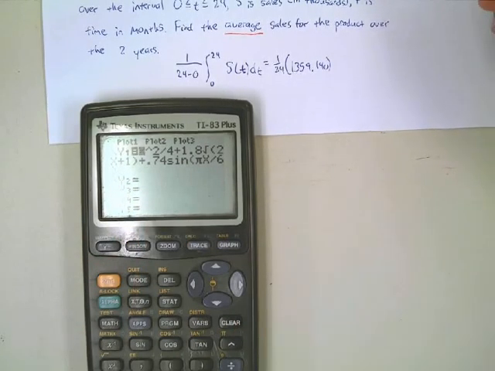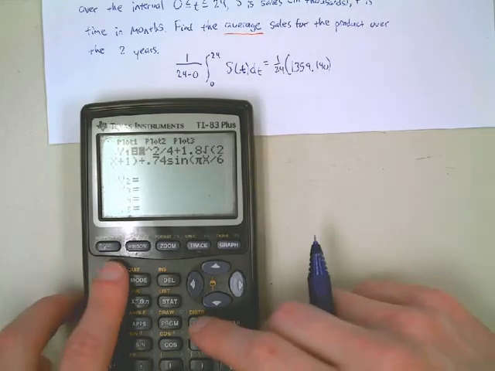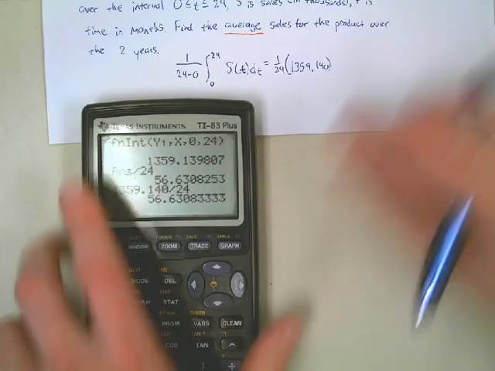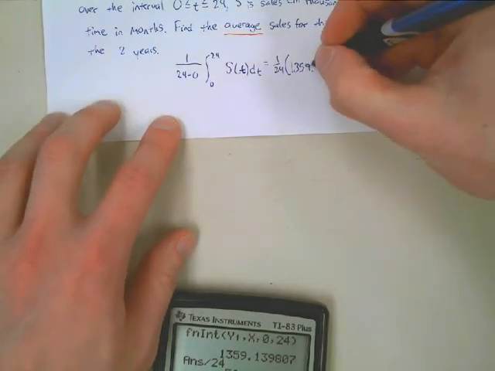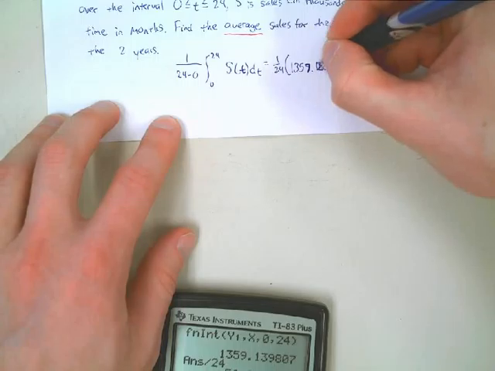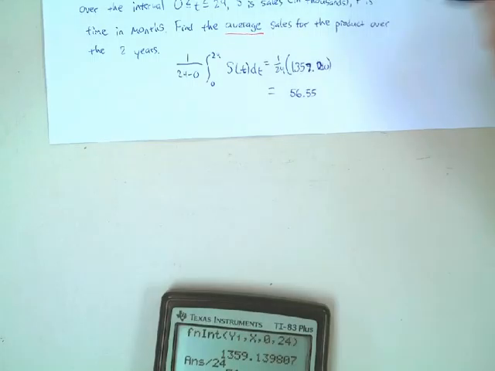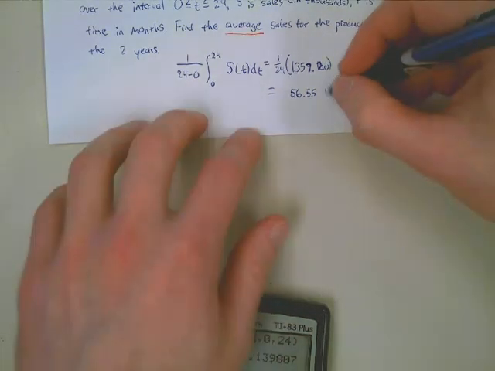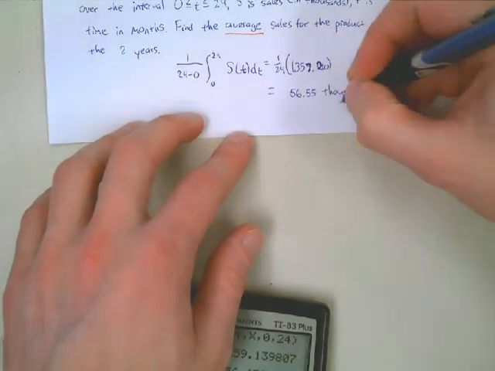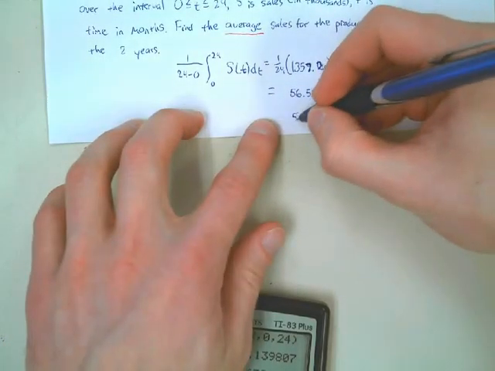I don't know why it didn't give me that. I don't know why I didn't get 1357.2, that's weird. Well anyway, it should be 1357.2, and then that will equal 56.55. What are the units for that? Thousand sales, yes, you're right. You can then rewrite it as 56,550 sales. Either one of those is acceptable.